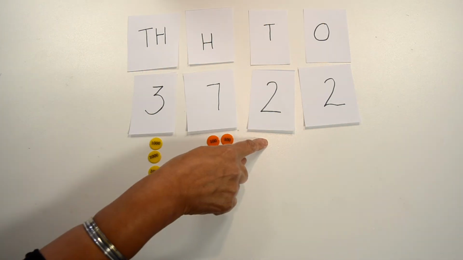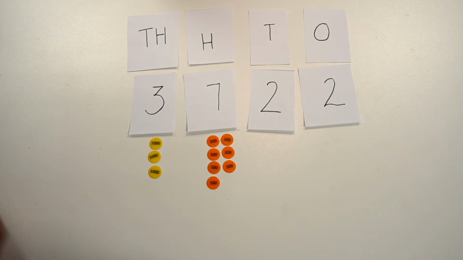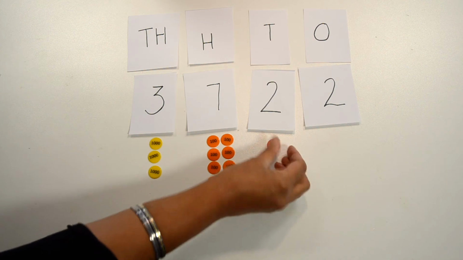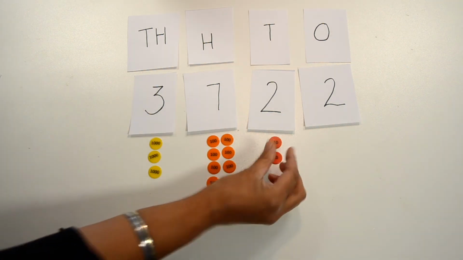The digit 2 is in the tens place and has a value of 2 tens. Let's count. 10, 20.